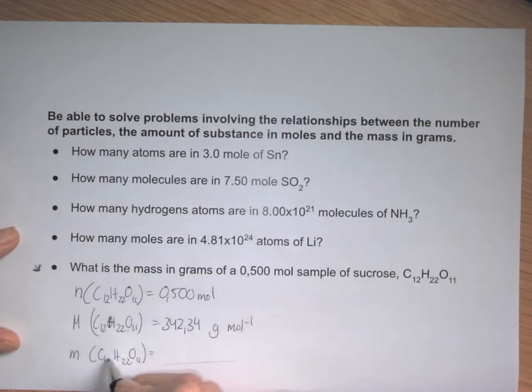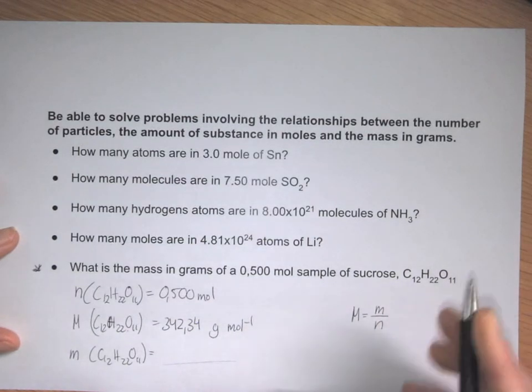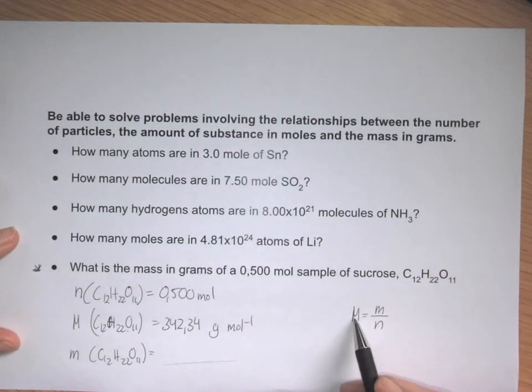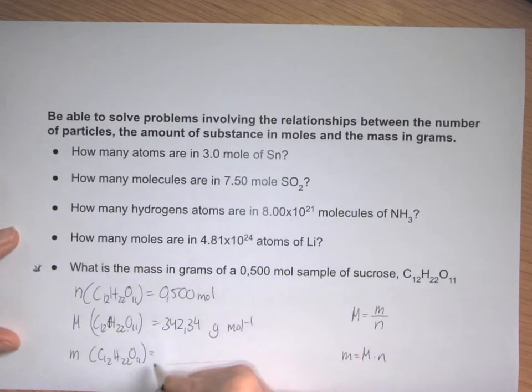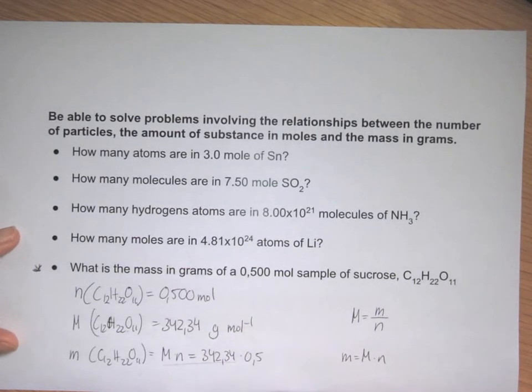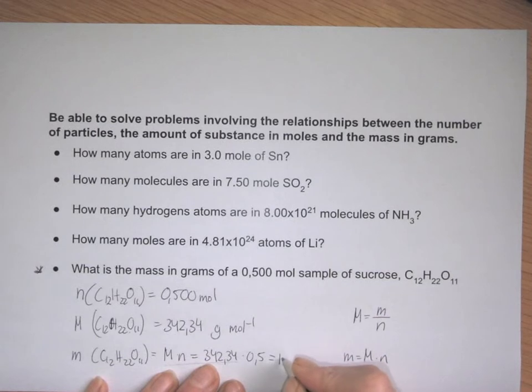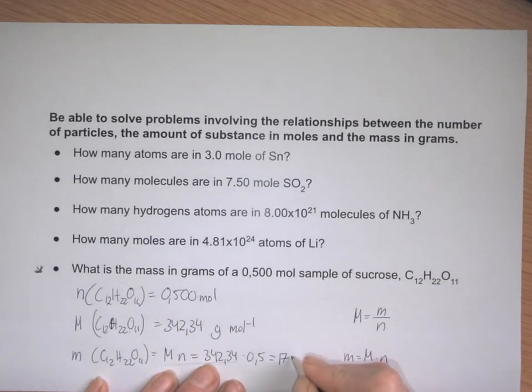So now we're going to calculate the mass. We know that this is the equation. So the mass is actually the molar mass times the amount of substance. And if you put that on your calculator, you will get 171 gram.